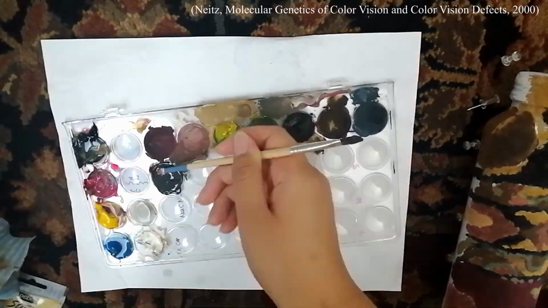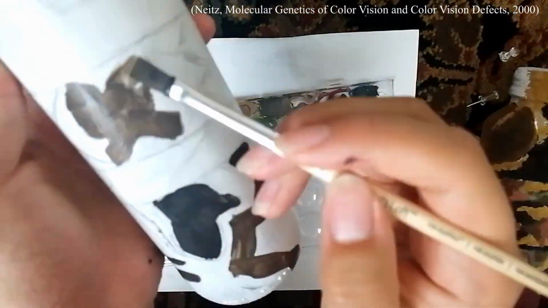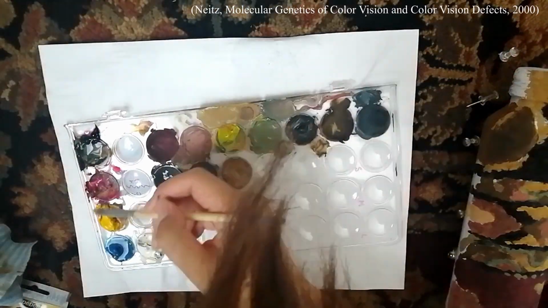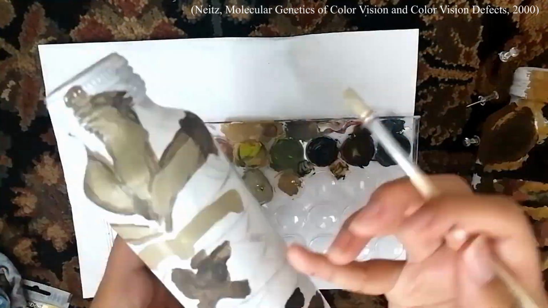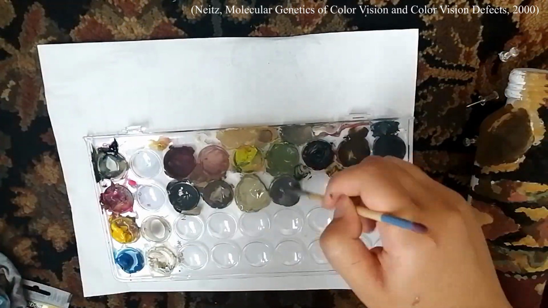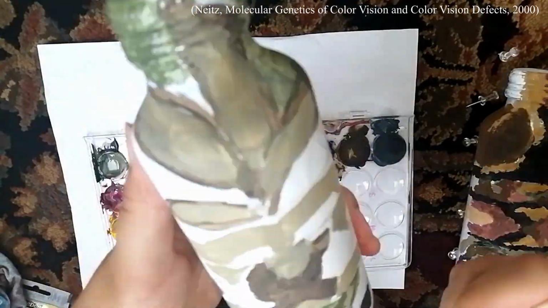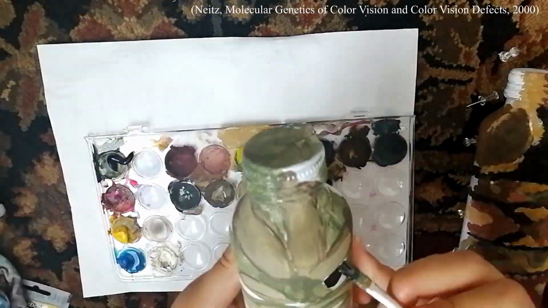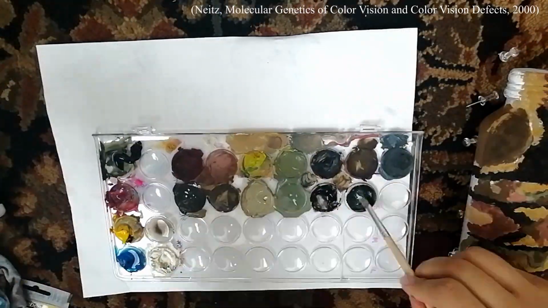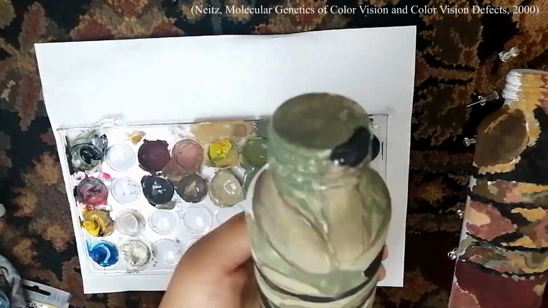The second row represents protonopes, or those who cannot use their long L cones. They rely on S and M cones to see color, so reds would not be visible, and would instead appear gray. Purples cannot be distinguished from blues, and oranges would shift to a dim yellow.